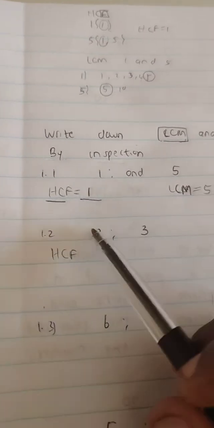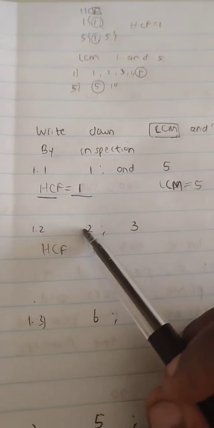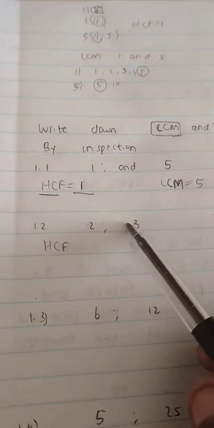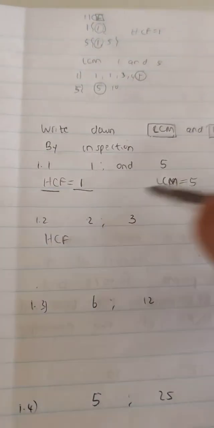Okay. So once again, the factors of 2 are 1 and 2. The factors of 3 are 1 and 3. So what is the highest common factor? It is 1, guys.